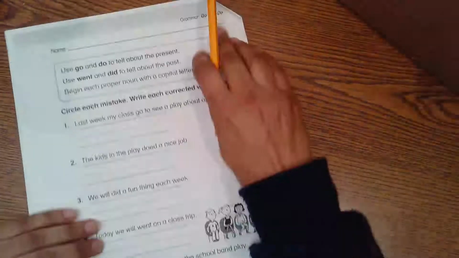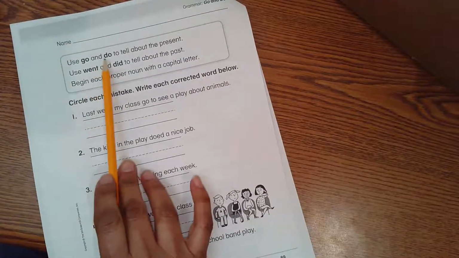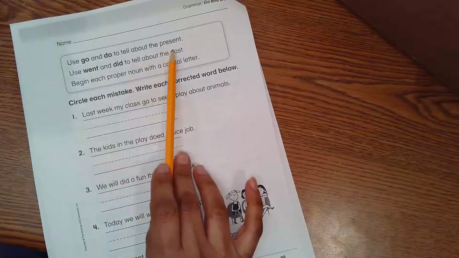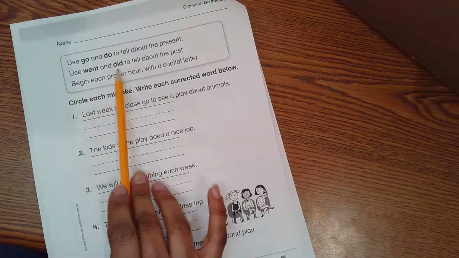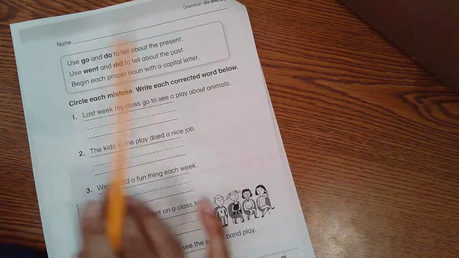Let's turn the page and go to page 89 and see the next activity. Use go and do to tell about the present. Use went and did to tell about the past. Begin each proper noun with a capital letter. So these are what we covered.